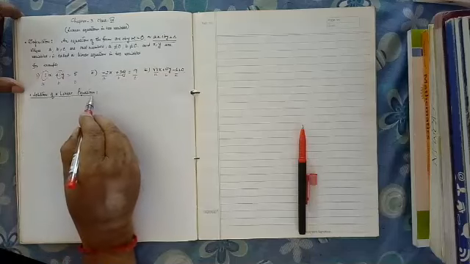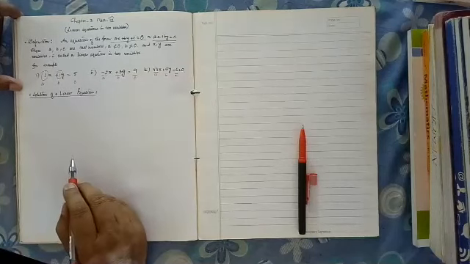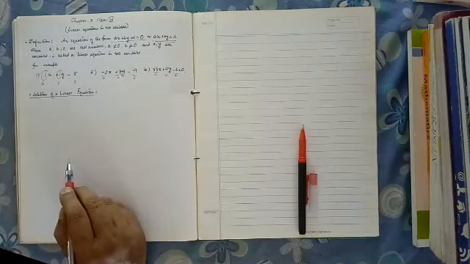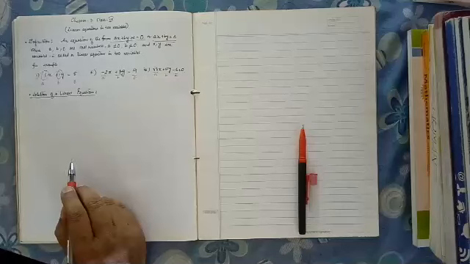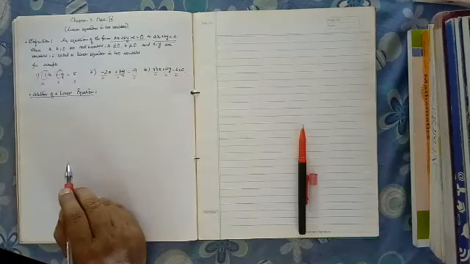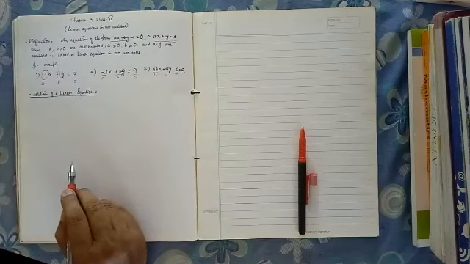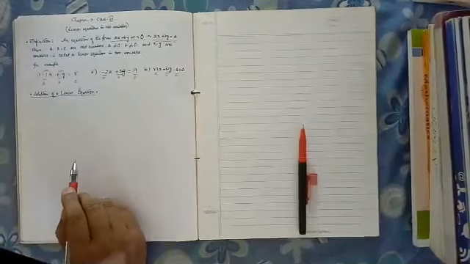Solution of linear equations in two variables x and y means a pair of values of x and y which satisfies the equation ax plus by plus c is equal to 0.